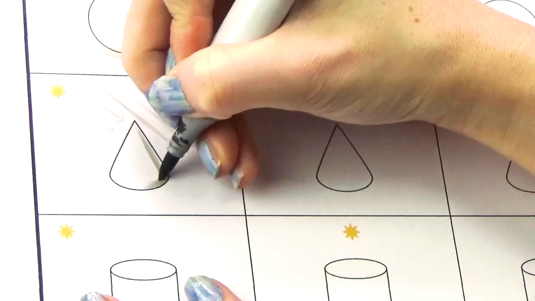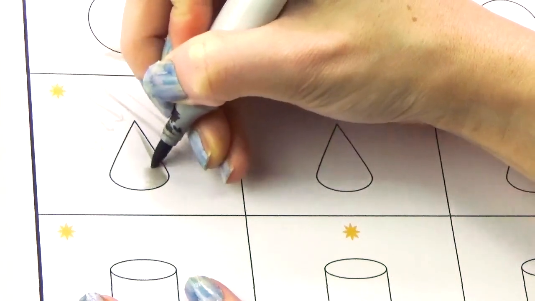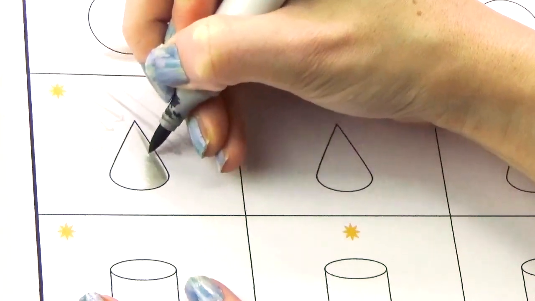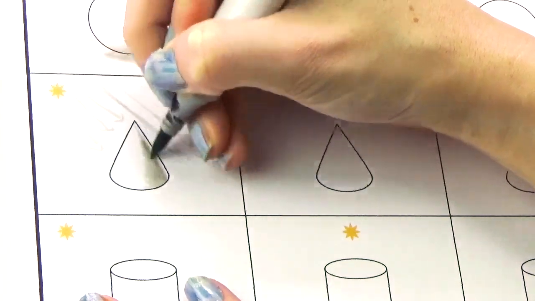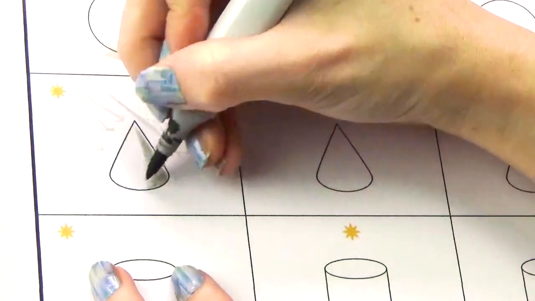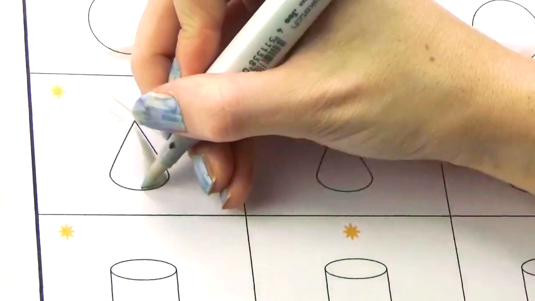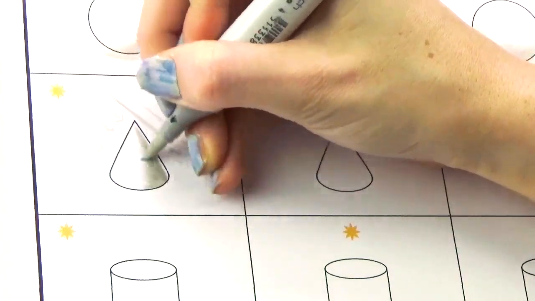Then I'm going to bring this color around. You can see I'm working with the shape of the object as well, so my strokes here are actually slightly curved rather than just flat toward that side. I'm going to use my Colorless Blender and just soften out the edge.